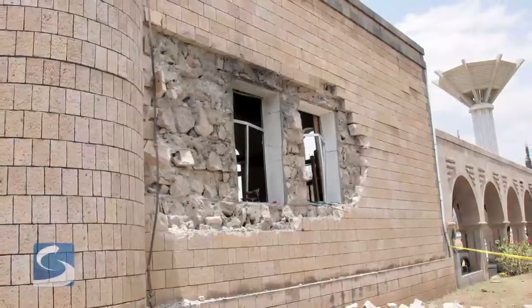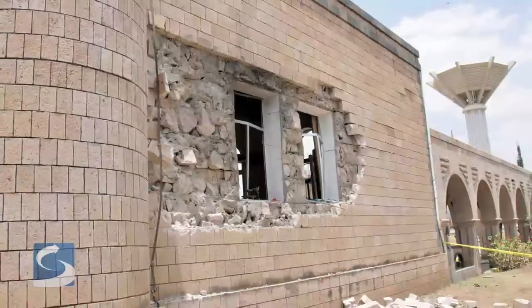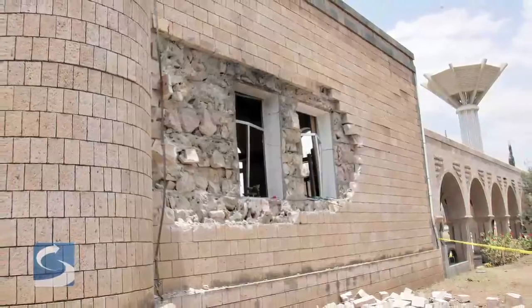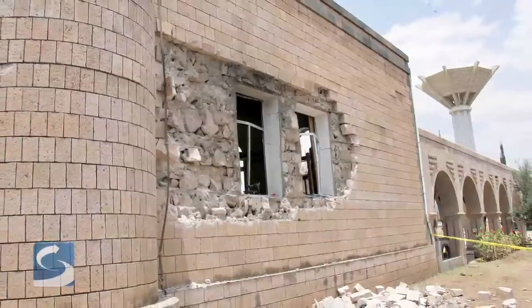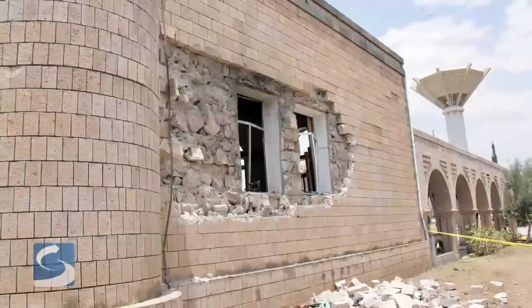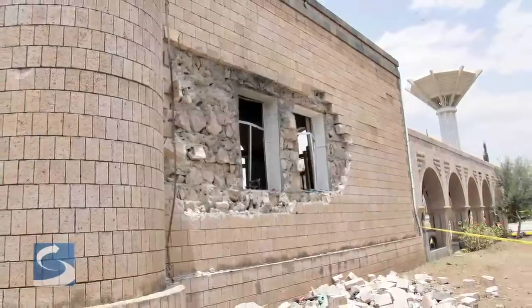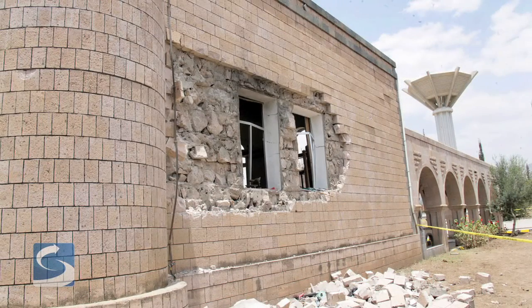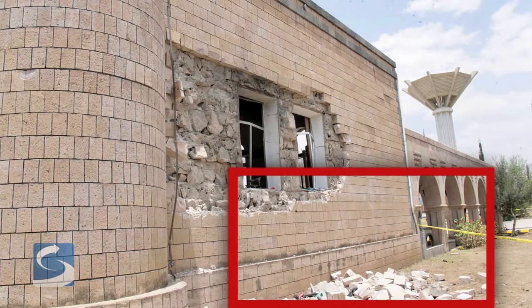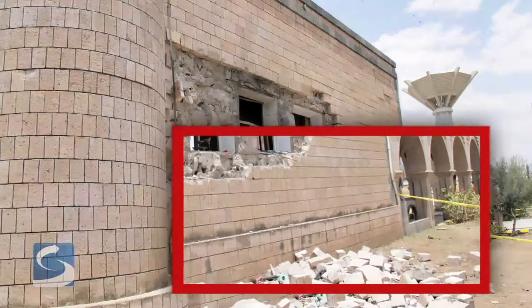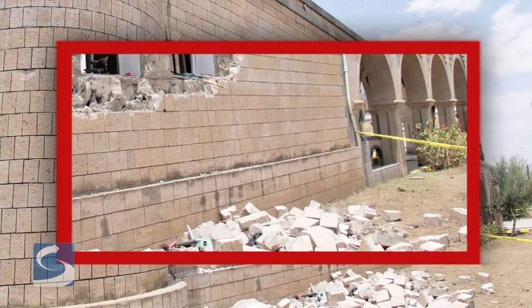The first photo that we obtained yesterday was a photograph of the outside of the mosque, showing the damage that had been done there. And as we started looking at this photo, one of the things that struck us is if you look at the way the blocks fell off of the building, it really appears that they were pushed outward and not some sort of impact on the outside.